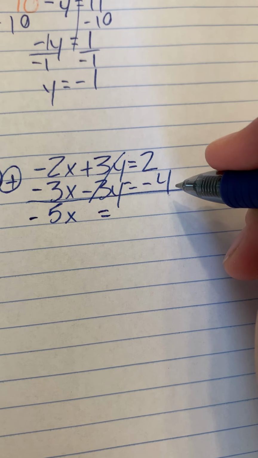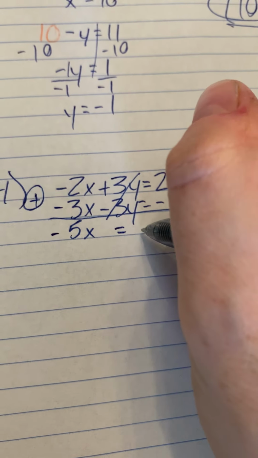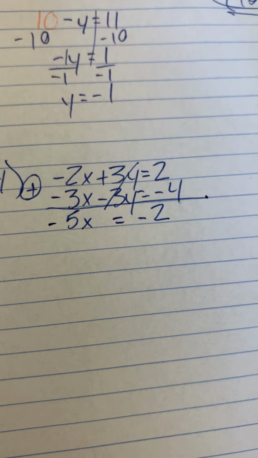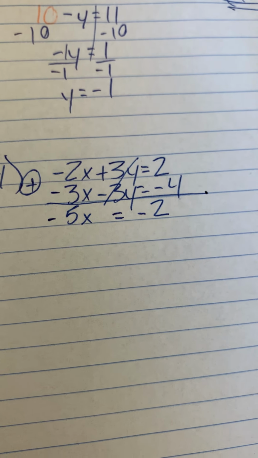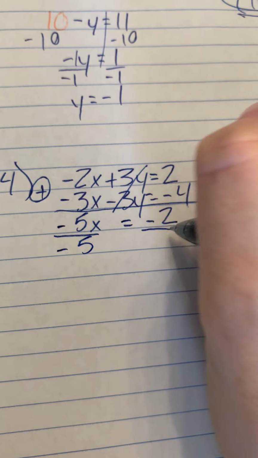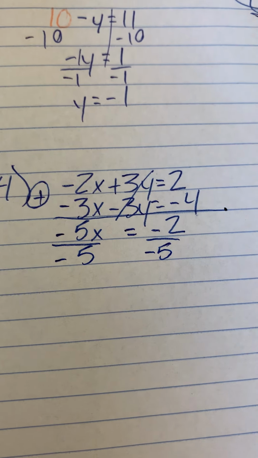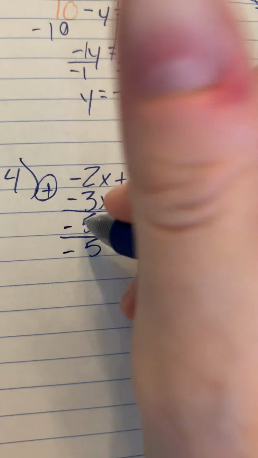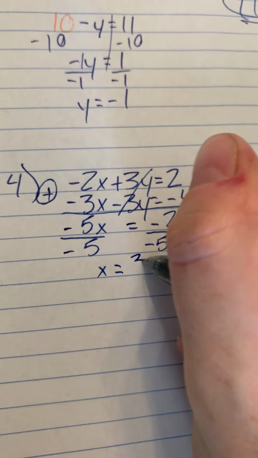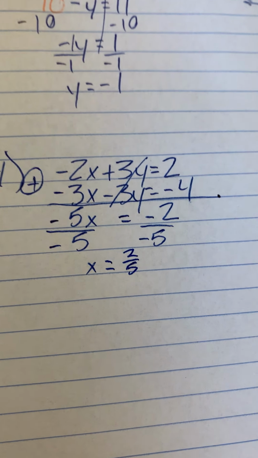Equals 2 plus negative 4 is negative 2. This next thing we have to do is divide by negative 5. This one's going to be kind of funky. It's going to turn out to be a fraction. It's not a big deal. Negative 2 over negative 5 simplifies to be positive 2/5.